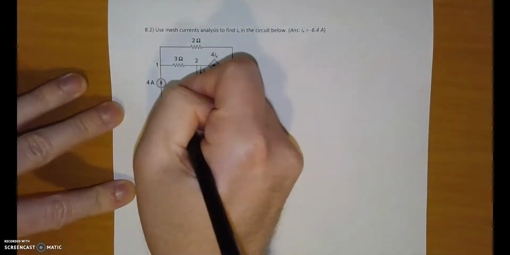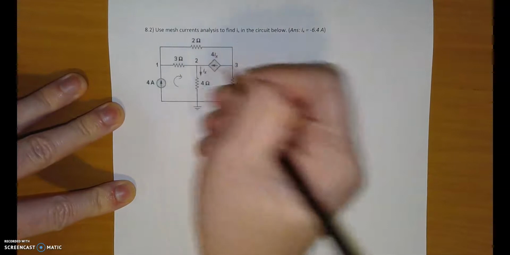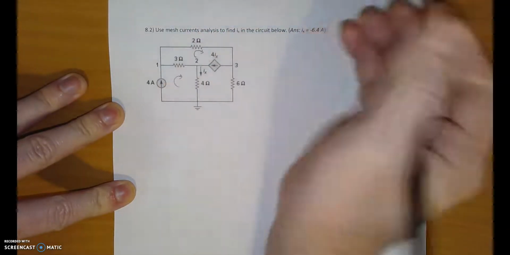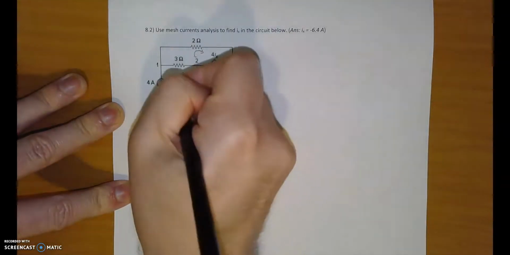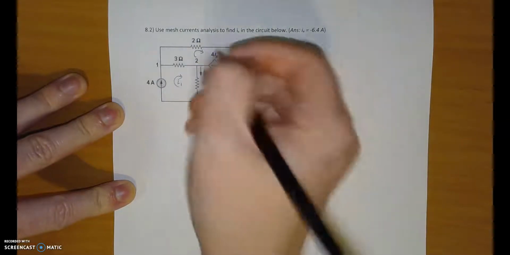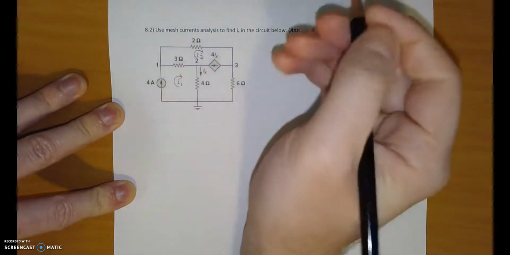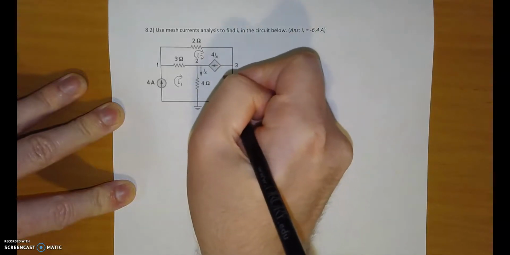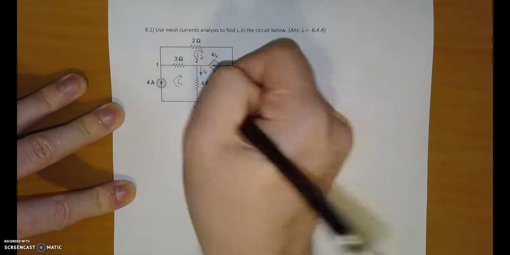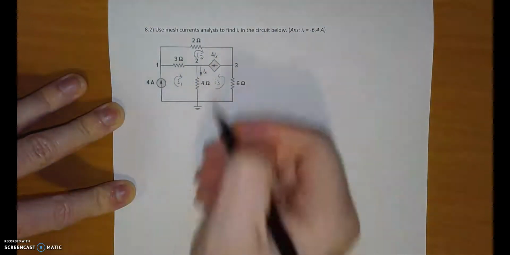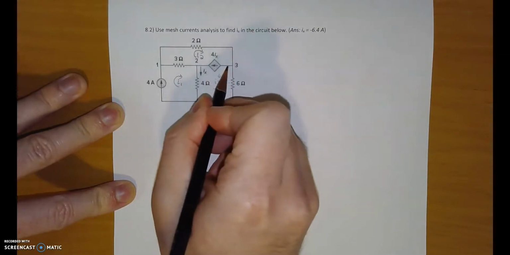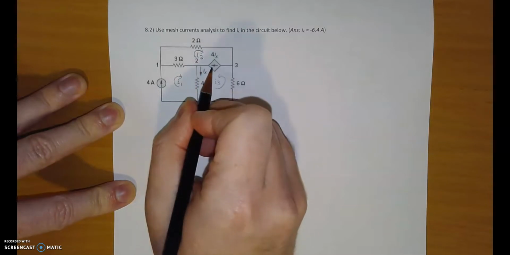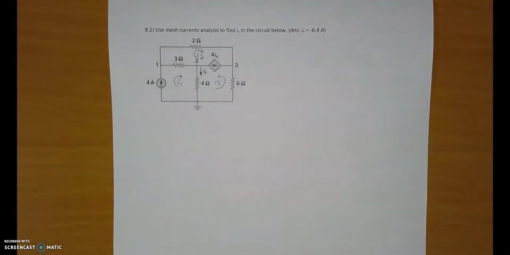Now we could do the default thing and make them all counterclockwise, but we could actually be strategic and make our math easier. So I'm going to leave this one I1 as this way. This one I'm going to call I2. I'll leave it counterclockwise. But for this one, I'm actually going to make it counterclockwise for I3. The reasoning is I have a current source here. So as I follow mesh current I3 around, I will be going in the same direction as that dependent source current. So that can make our math a little easier.